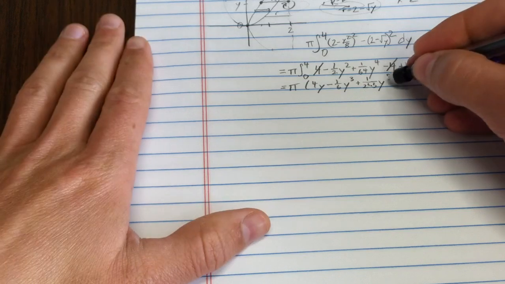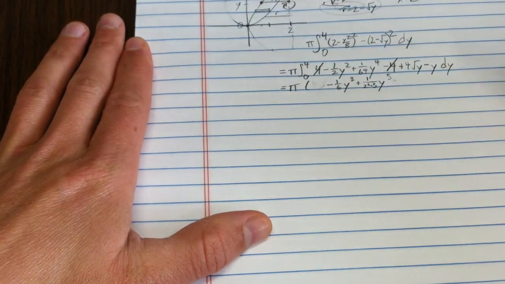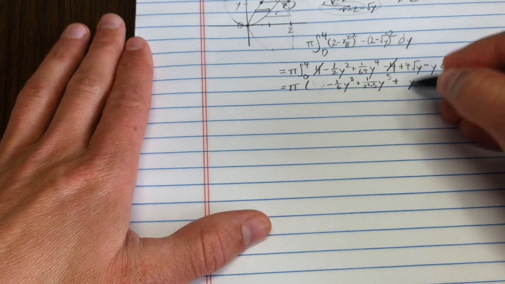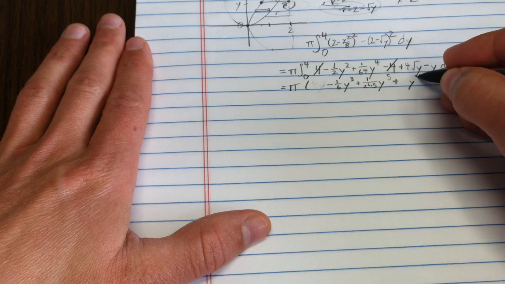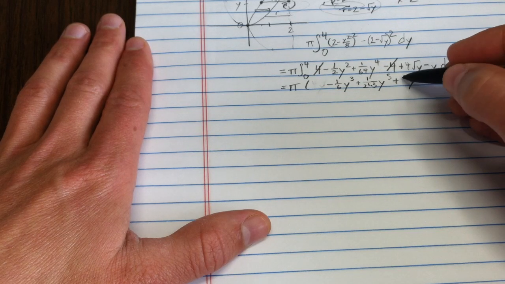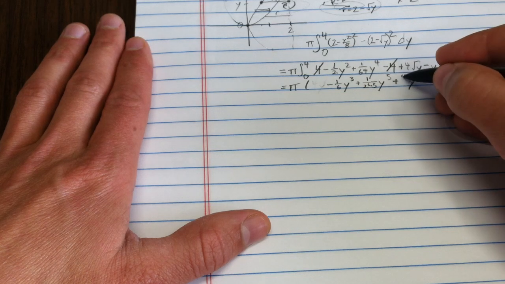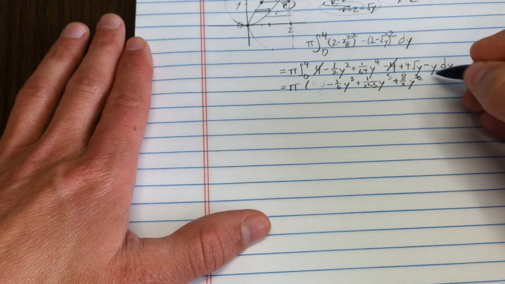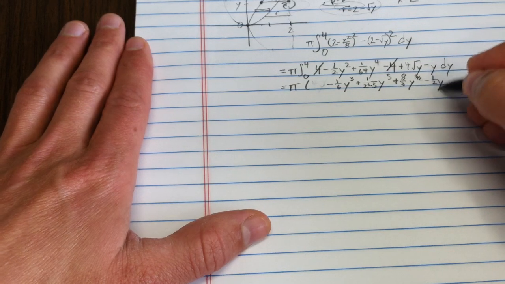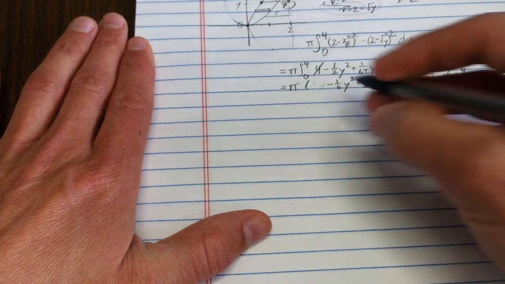That's convenient, so I'll just erase that entirely. Plus, this is y to the 1/2, so I'm going to have y to the 3/2. I need to multiply by 2/3 in front and by 4, so that's 8/3. And then here I'm going to have minus 1/2 y squared. That's all evaluated from 0 to 4.